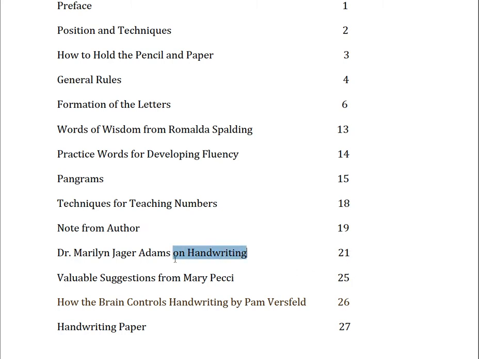This is Dr. Marilyn Jager Adams on handwriting, and she came out a few years ago with her own handwriting program, which is basically the same as this one. That's basically a coincidence, but she teaches, and most programs teach, according to the strokes. I actually go straight through the alphabet, A, B, C, D, and I find that effective. And I want my kids to come out being able to write the alphabet from A to Z fluently, even beautiful letters, even with their eyes closed.